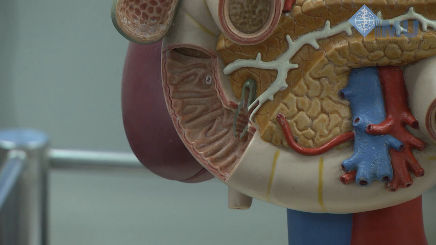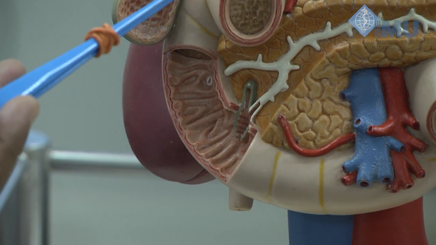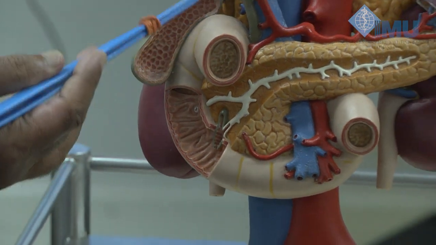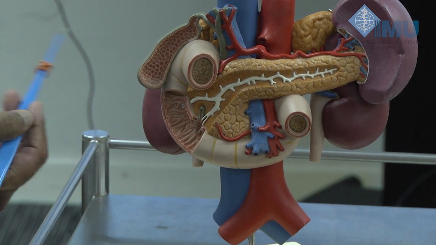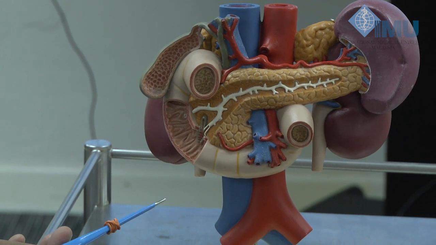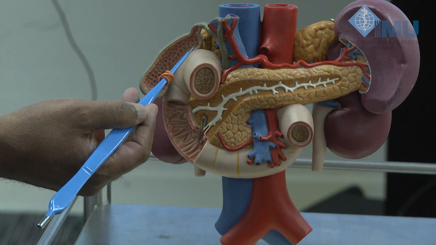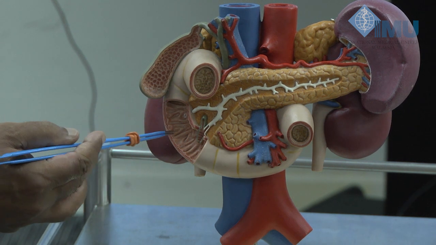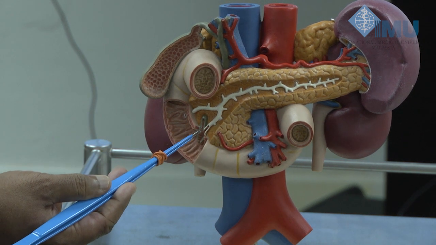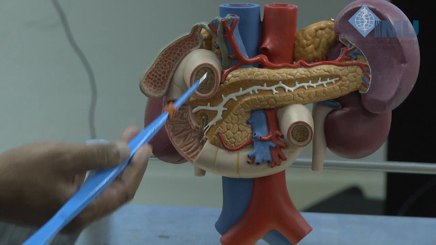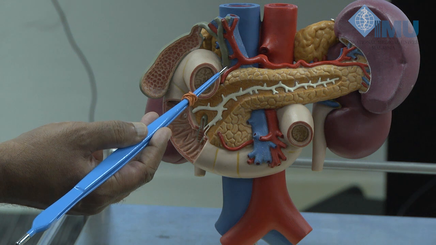So, what is the clinical utility of this part? You can explore the gallbladder and biliary tree without any major difficulty to the patient by endoscopy. So, you put your endoscope through the stomach, through the duodenum, you reach the major duodenal papilla, from there you introduce the catheter, you can explore the biliary tree, common bile duct and all the other biliary apparatus.